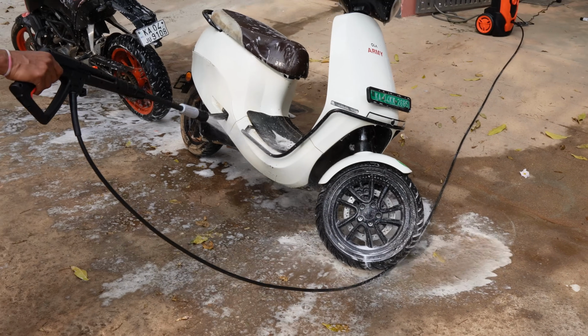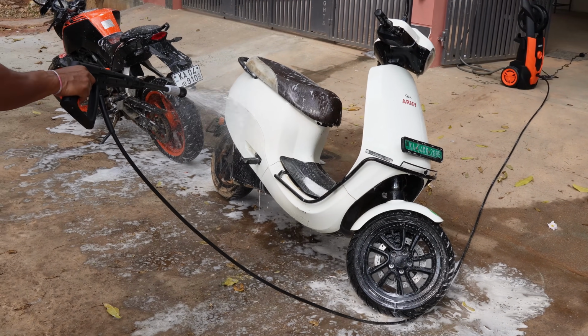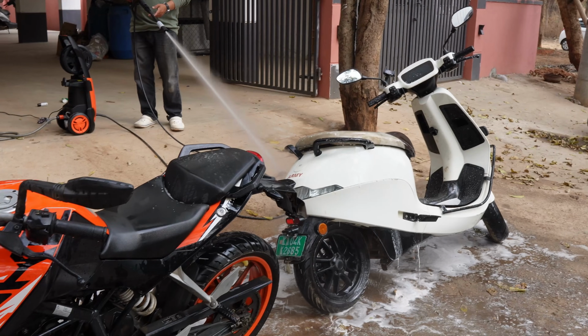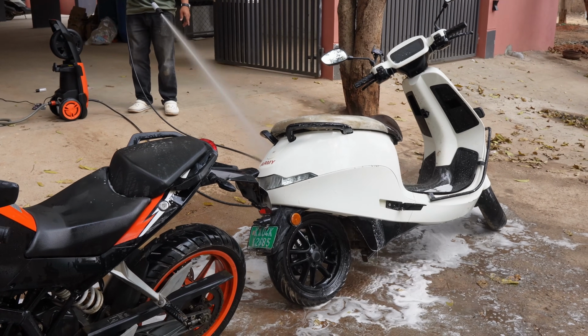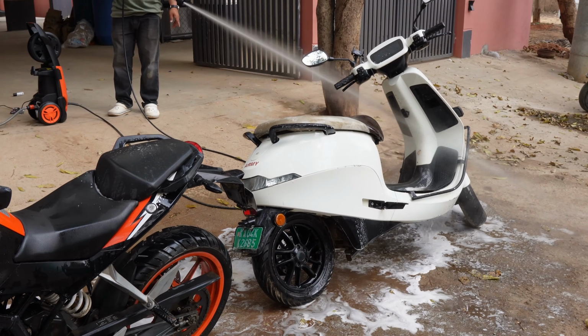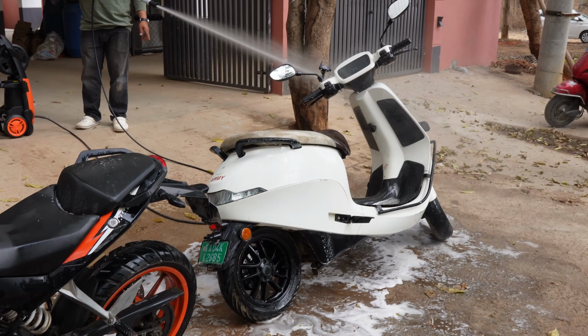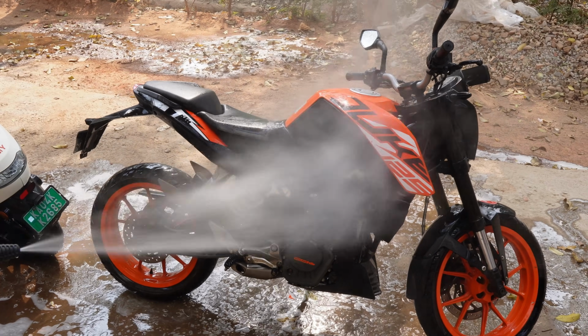Then we also did the same thing with the bike, especially around the wheels and the lower areas where dirt usually collects, and then washed it using the high pressure water spray. The cleaning difference is clearly visible. The washer comes with 2 nozzles, an adjustable nozzle for regular cleaning and a turbo nozzle for tougher dirt and mud.